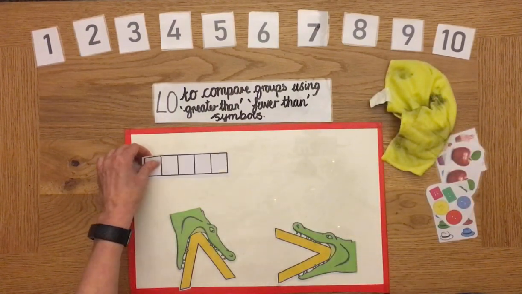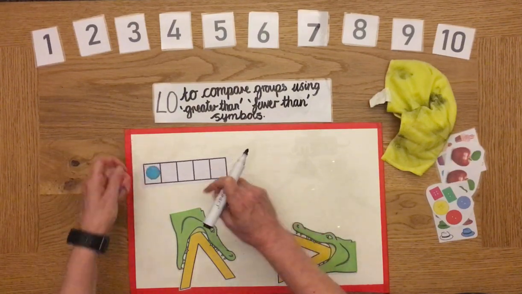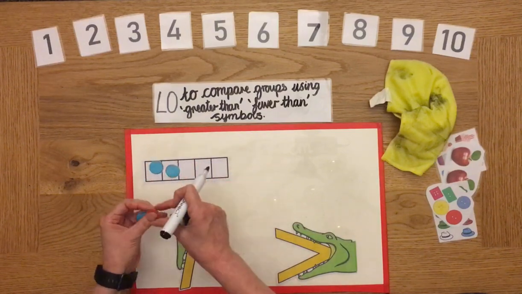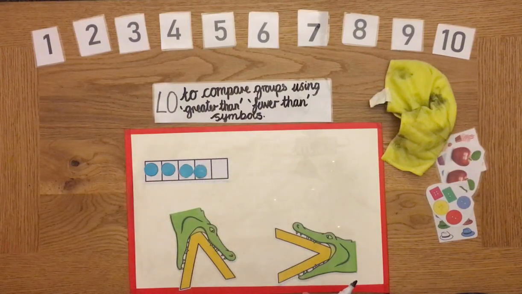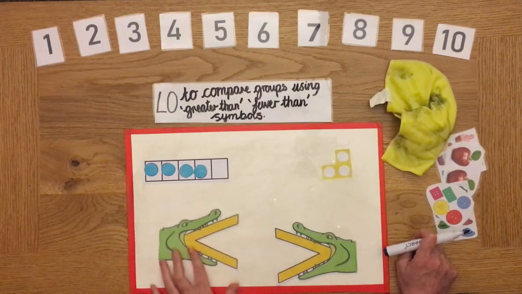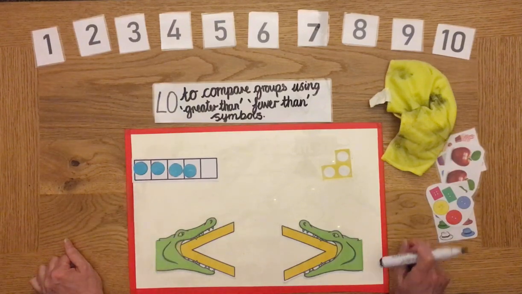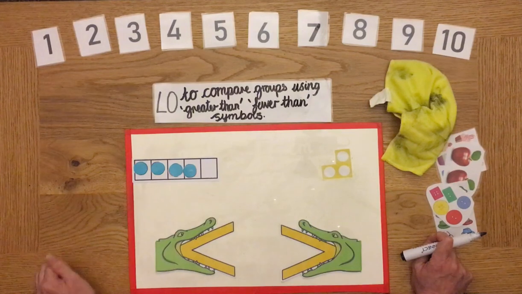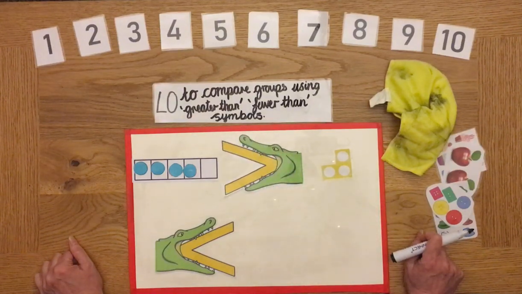We're going to use some 5 frames and a Numicon. Which crocodile do we put in the middle? The greater than or the fewer than? Fantastic. This is the greater than. Well done.